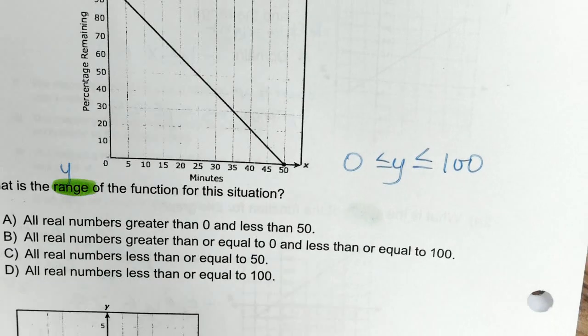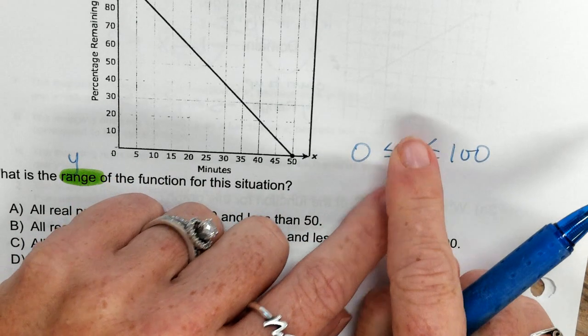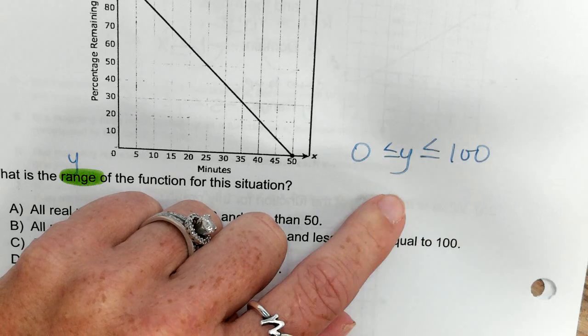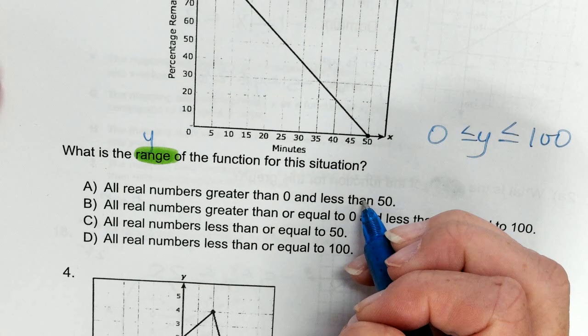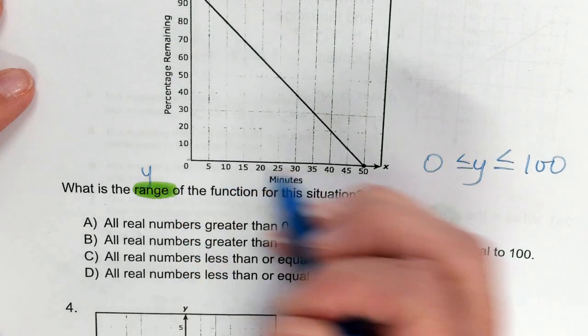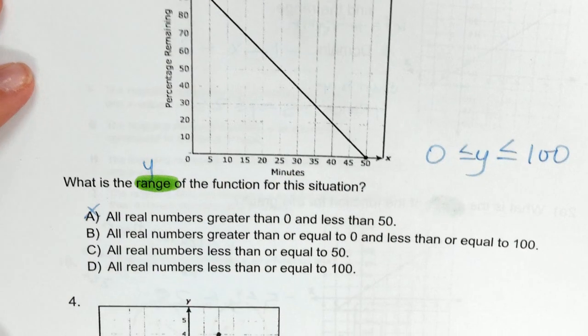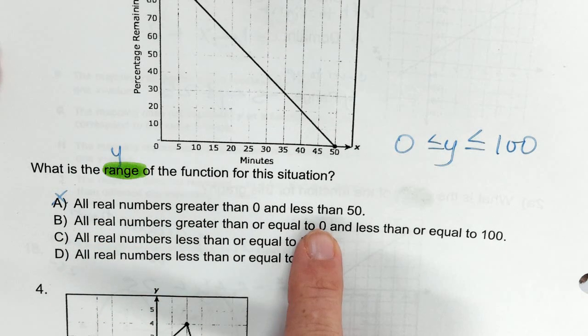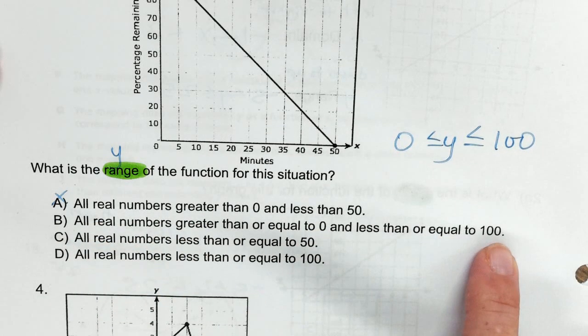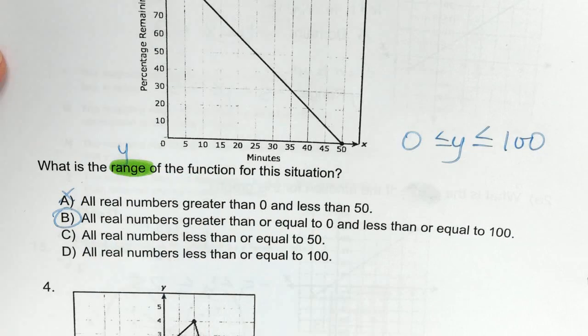So how would I read this? In terms of y, I would say y is greater than or equal to 0, but less than or equal to 100. Well, this one is talking about 0 and 50. They tried to confuse you because that is the domain. It didn't ask for domain, it asked for range. B says all real numbers greater than or equal to 0. That's good. And less than or equal to 100, and that's good.